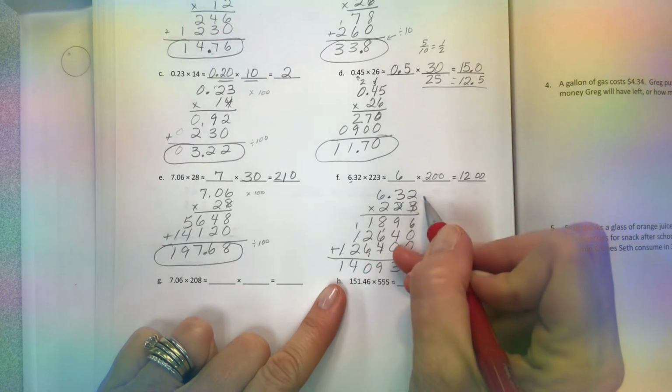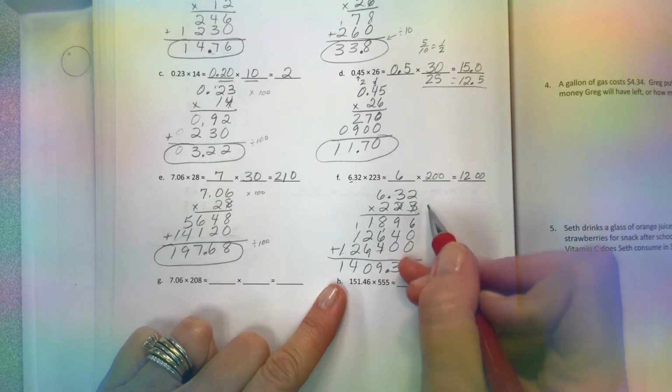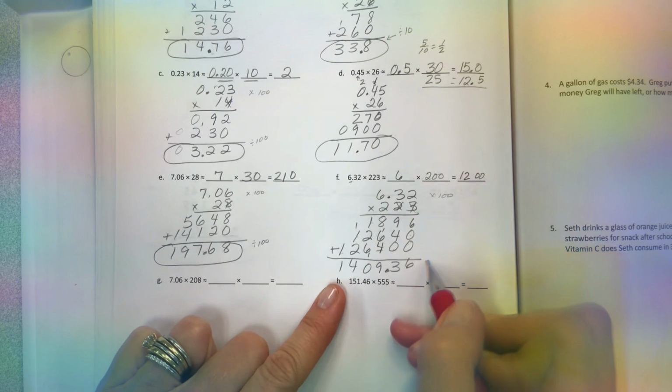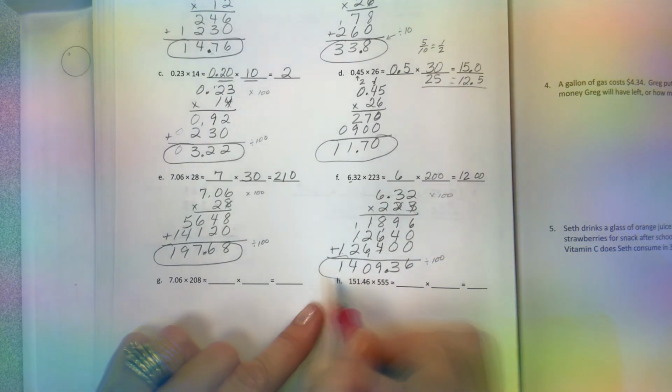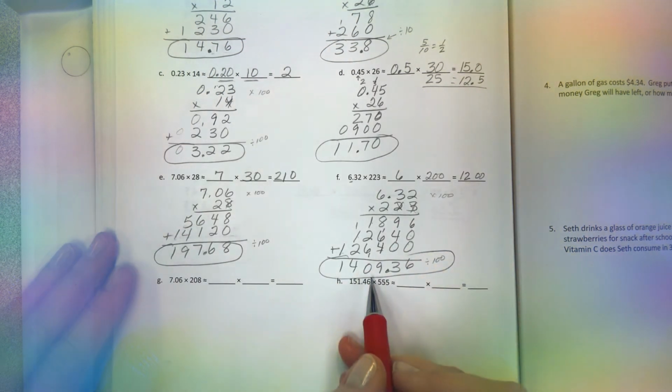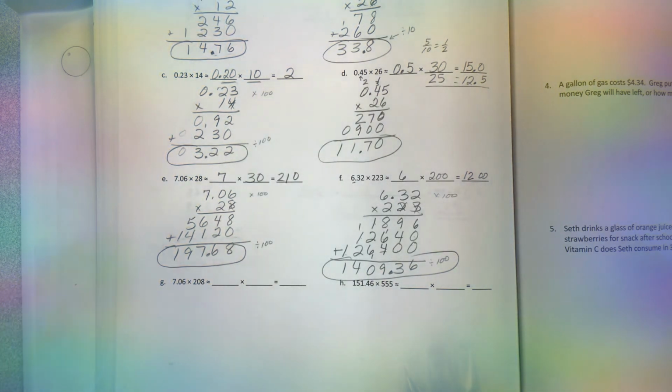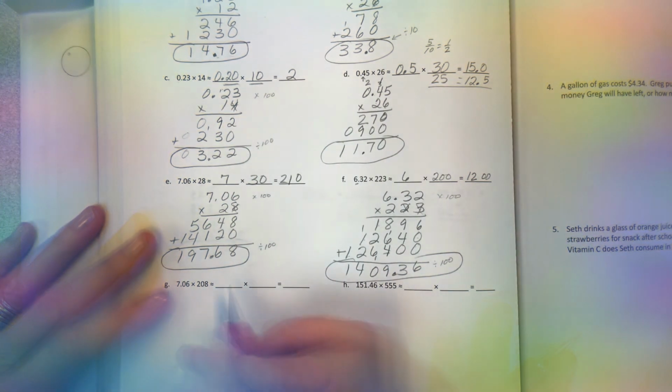Think about the 2 places here, the 2 places here. Multiply by 100 up here, divide by 100 down here. And you end up with 1,409 36 hundredths. Okay, let's keep going. We're doing great.